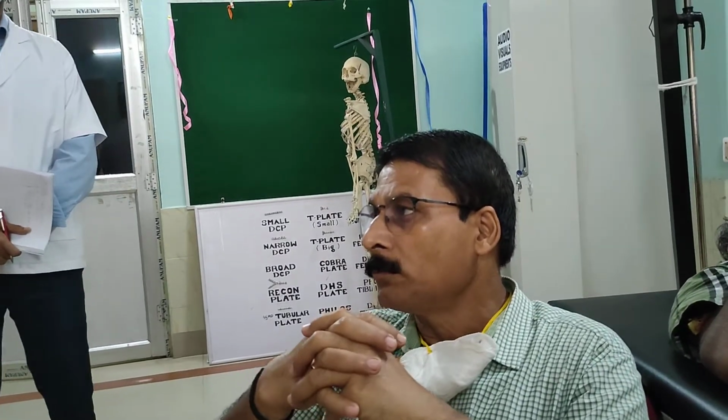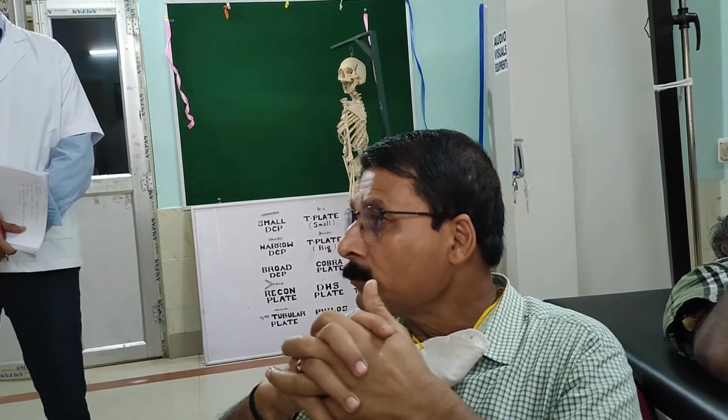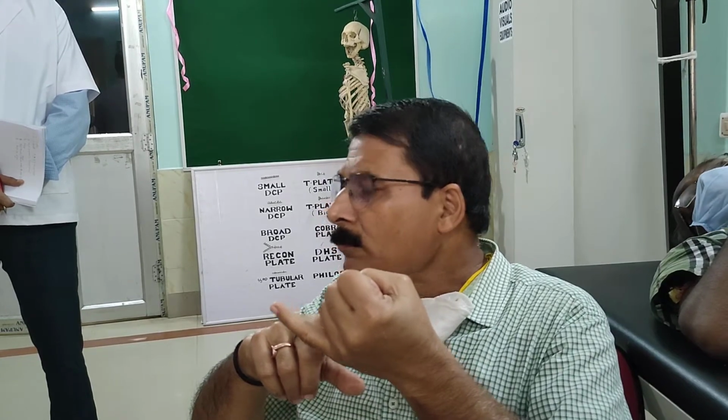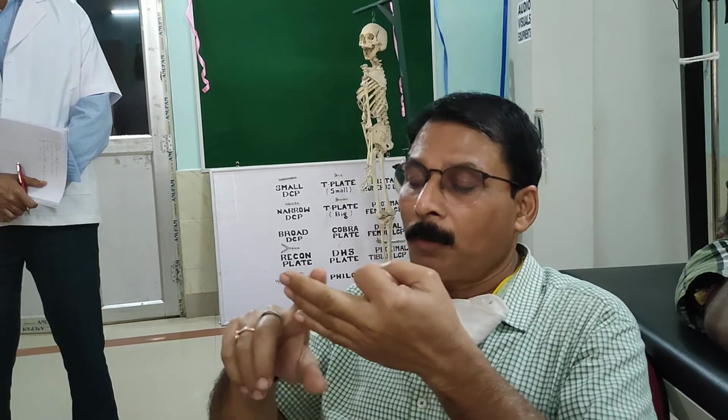Tell us what are the different types of fracture patella? Tell us fully. When you are in third year, you are supposed to know. This is an undergraduate question. Transverse fracture, vertical fracture, polar fracture, that is fracture of the poles of the patella. Then stellate pattern of fracture.